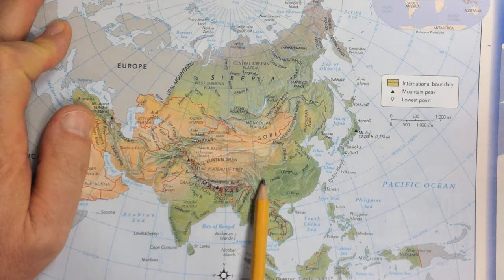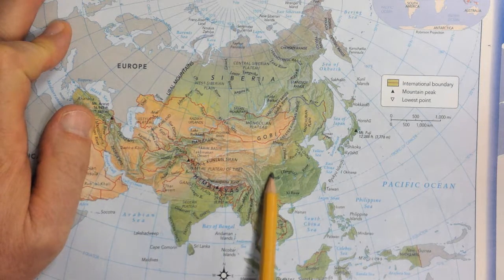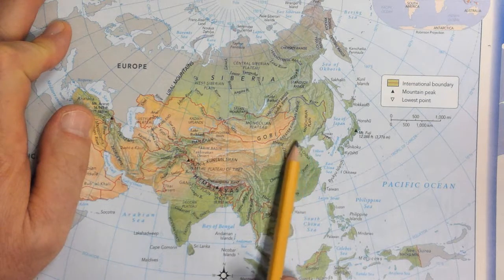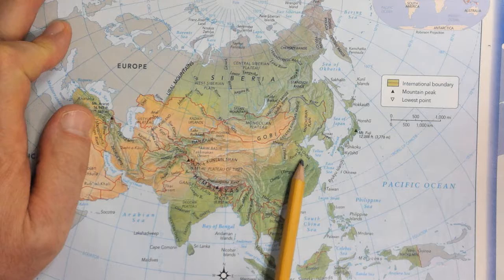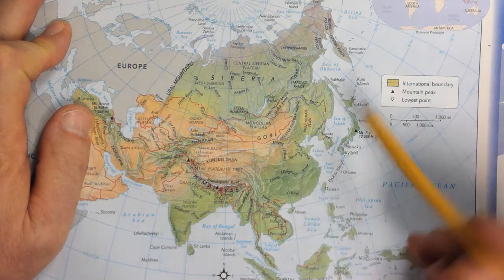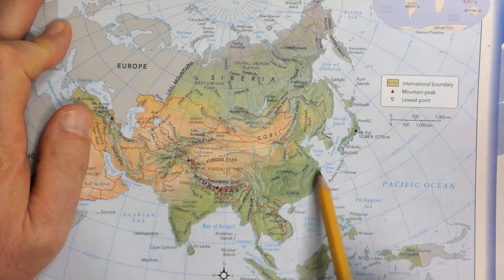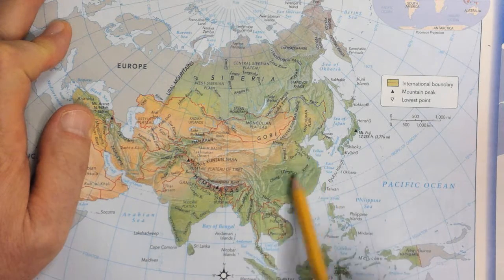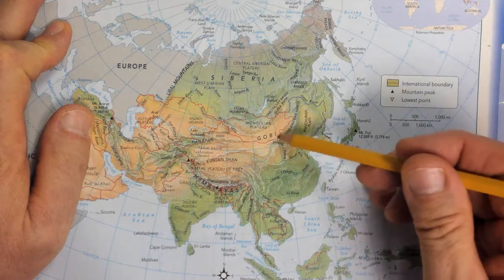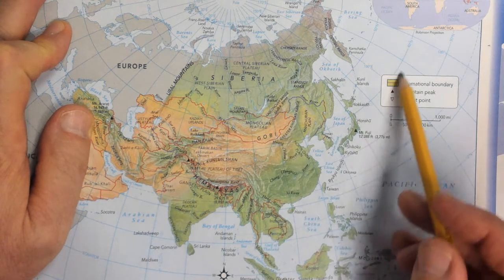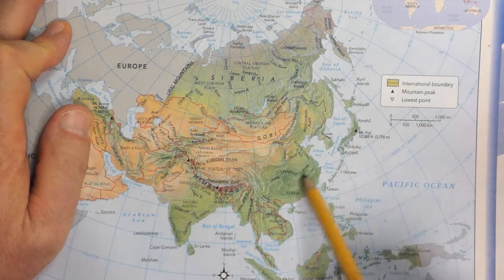Have you found it yet? Here it is right there. There's the North China Plain. The instructions go on to say, what are the 4 latitude-longitude lines that enclose the North China Plain? Remember, latitude lines and longitude lines. Well, there's 4 lines. North China Plain is in a box. See? 1, 2, 3, 4. What I want you to do is I want you to follow those lines all the way out to the edges of the map and tell me what numbers they are.